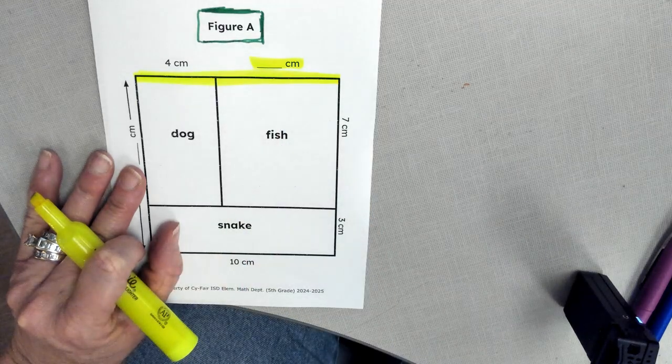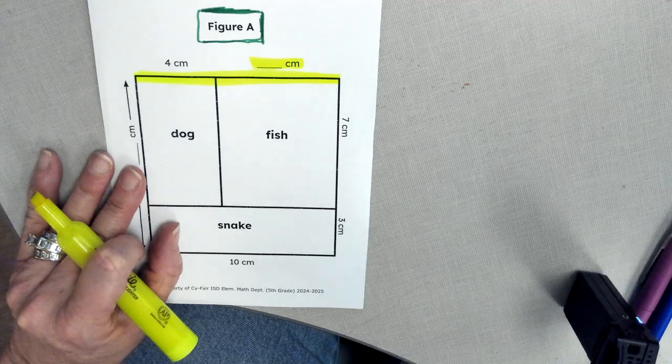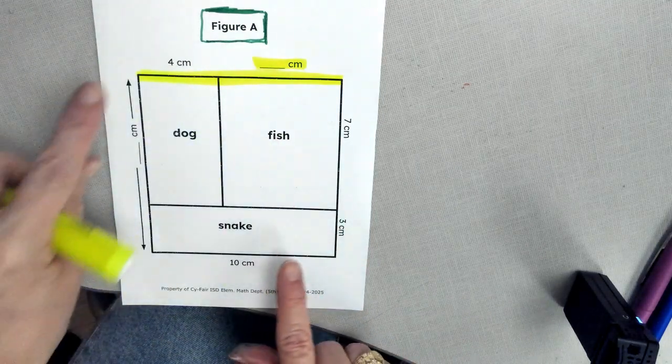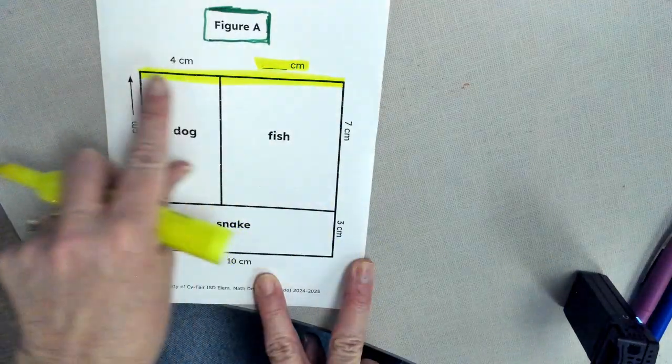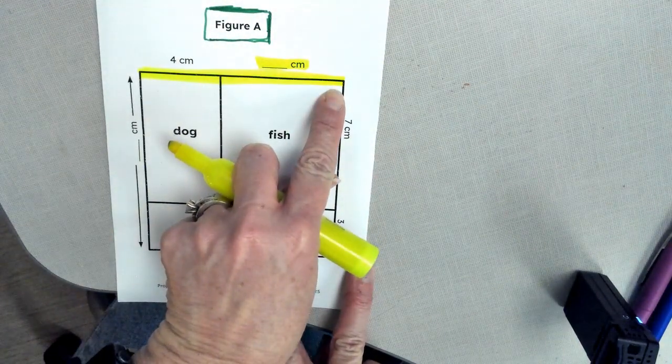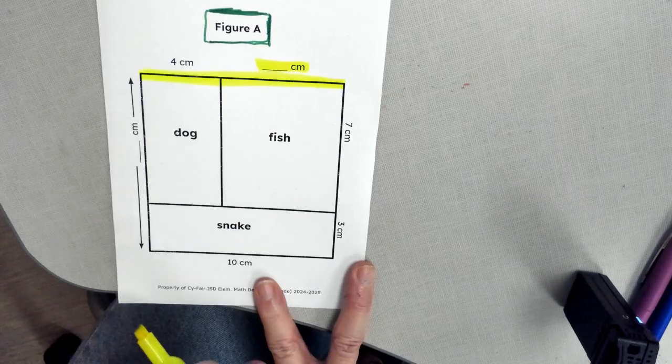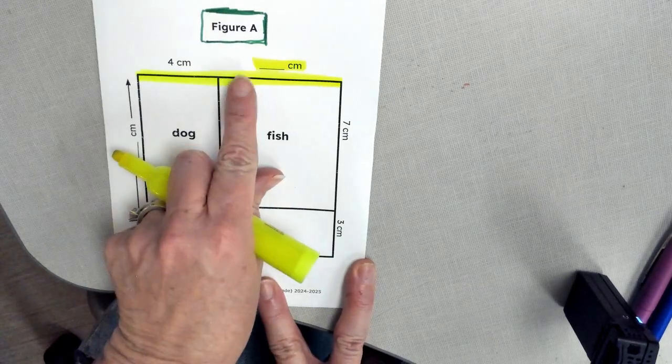And parallel lines are lines that never touch. What are parallel lines? Lines that never touch. So we're looking for a horizontal line, one that goes across from left to right, and we're looking for lines that don't touch. So I'm going to highlight all the lines that are horizontal to this one.